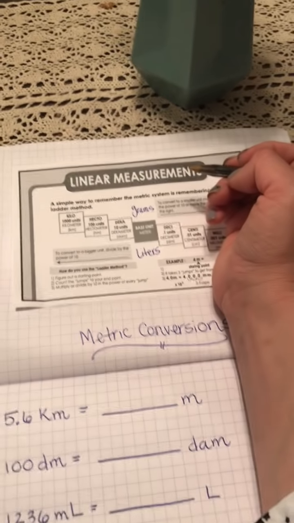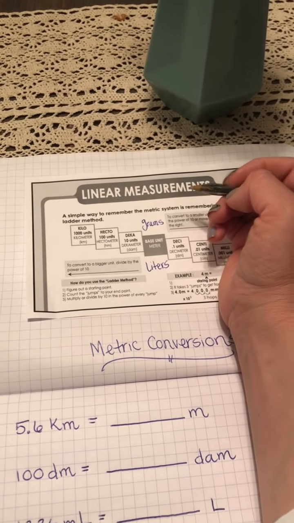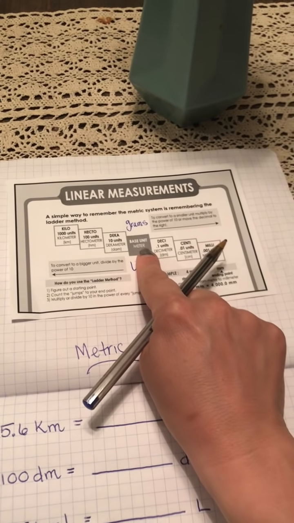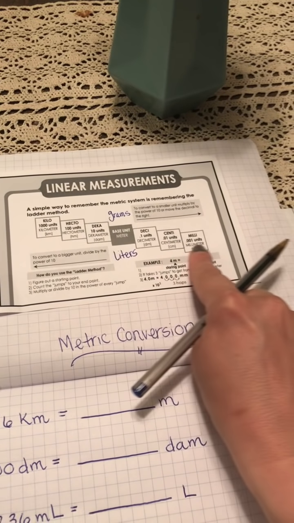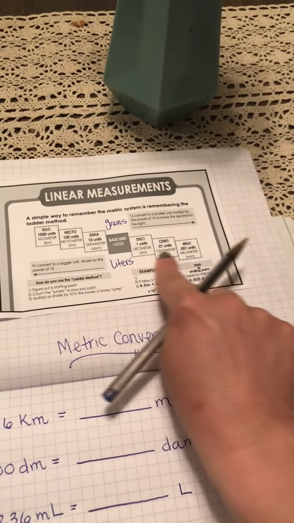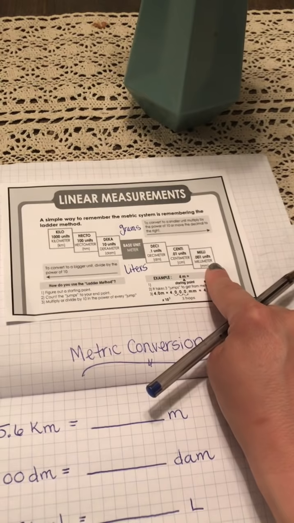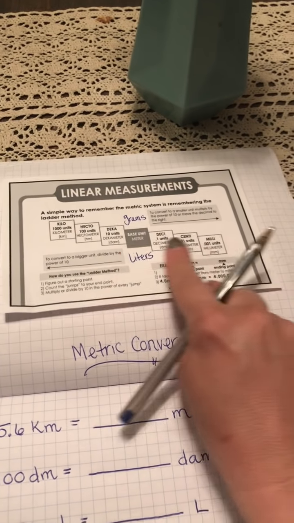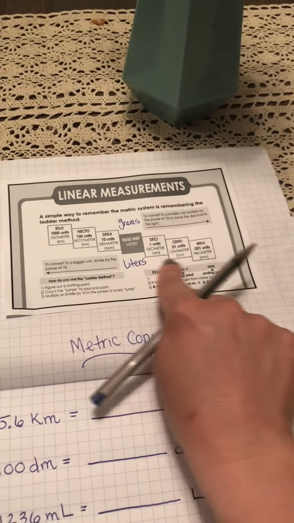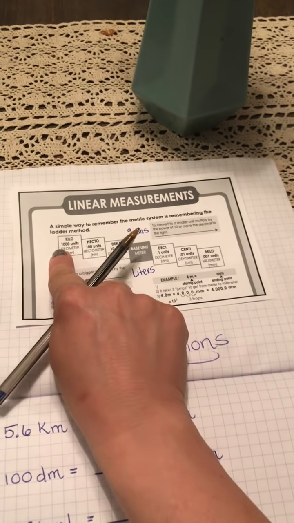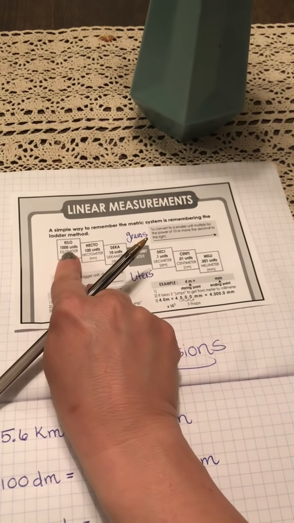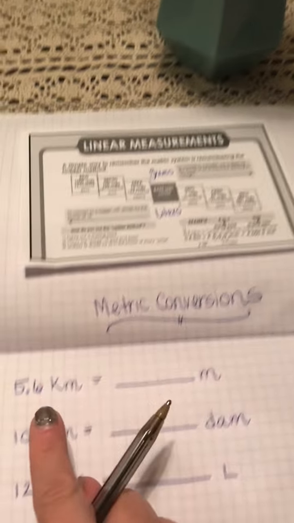So today we're going to remember that as we change from different measurement types, we're going to either be moving up the ladder or down the ladder. The number is either getting larger or it's getting smaller, because we have bigger measurements and we need less of it. So I'm going to start here first.